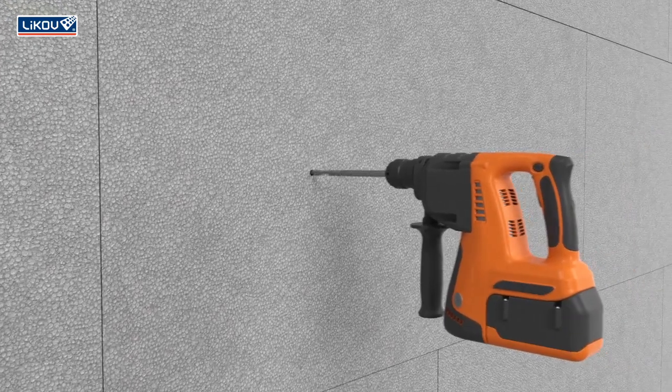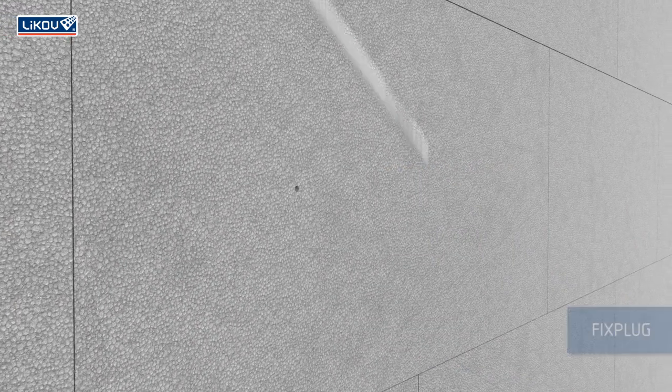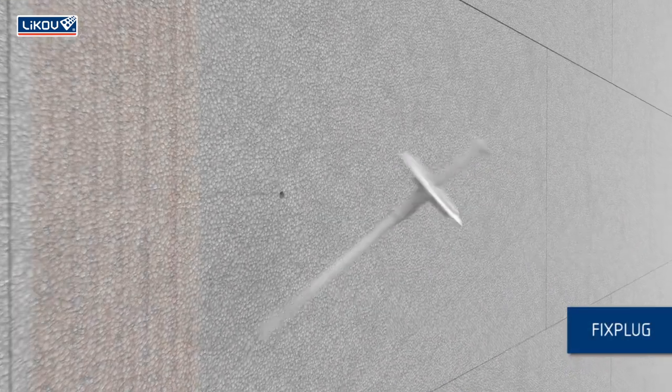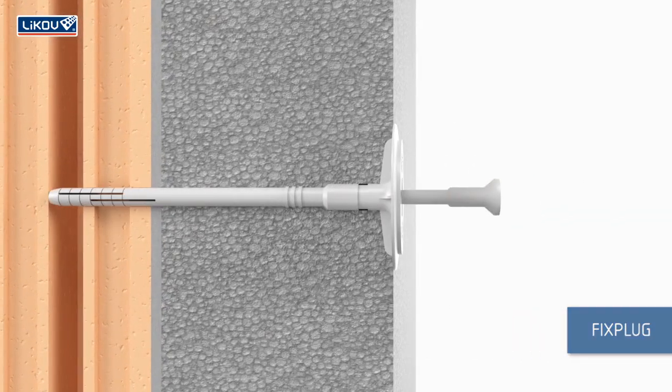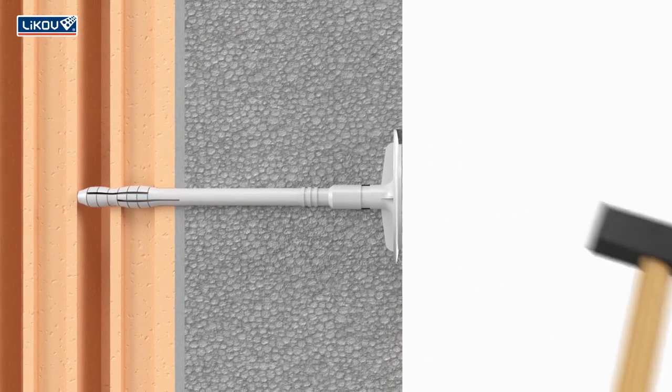Anchors also differ in their ability to conduct heat. The fixed plug anchor with a plastic pin has virtually zero heat transfer coefficient, so it's not necessary to immerse it in the insulation. Thanks to controlled deformation under the plate, its hammering is accurate and flawless.